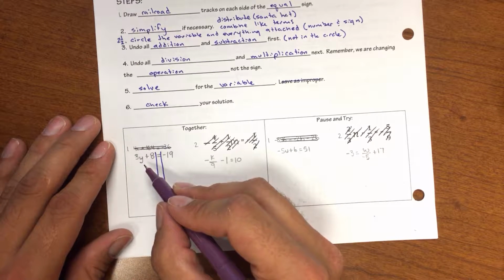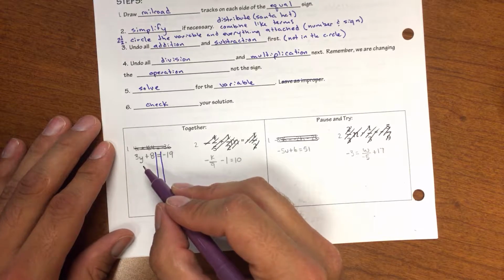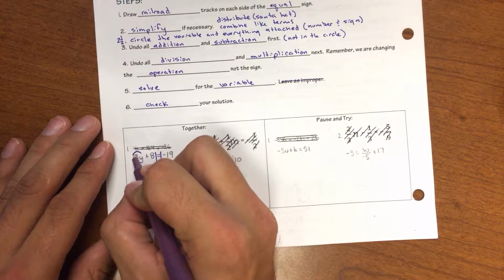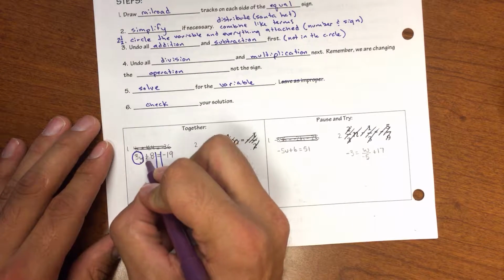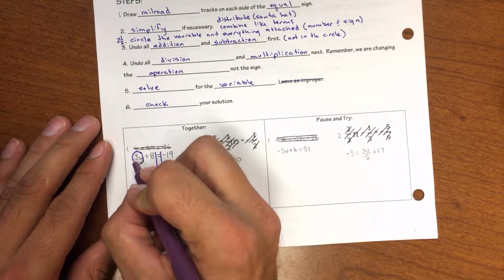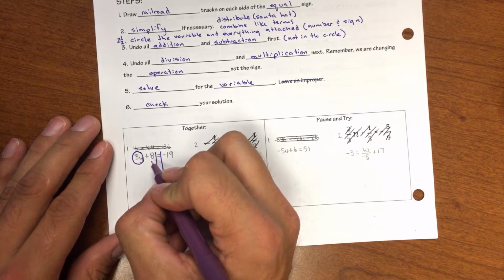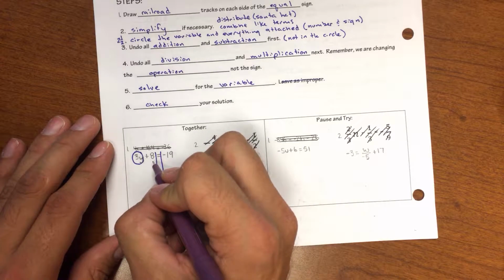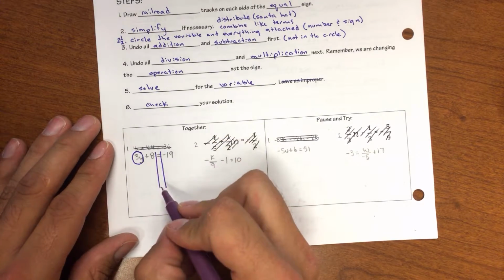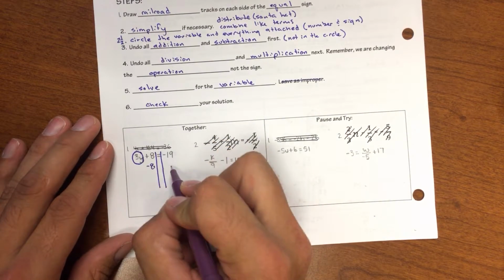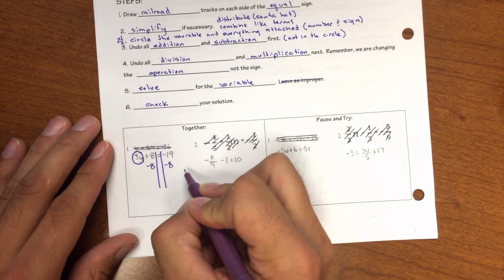So I go to step 2.5, which is to circle the variable and everything attached. My variable is y, and it's attached to a 3. I don't care about the plus sign after it. I only care about the signs that are out in front of it. Okay, step 4, undo all addition and subtraction, whatever's not circled. So I need to undo this plus 8. So I'm going to minus 8 from the left. I'm going to minus 8 from the right.